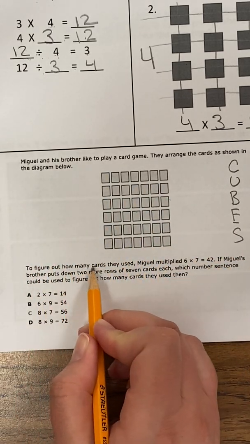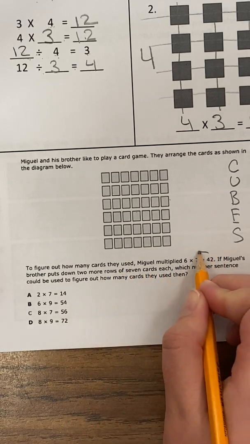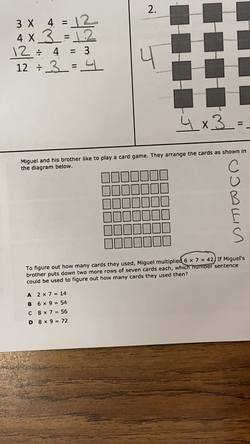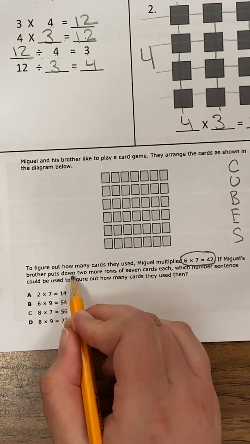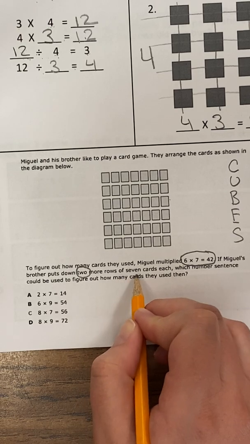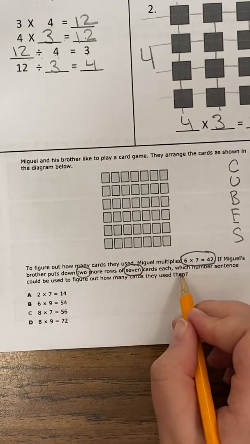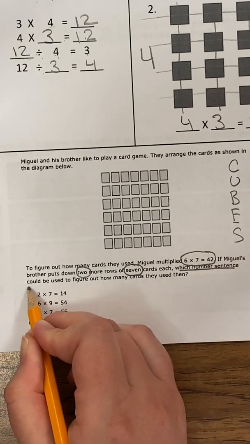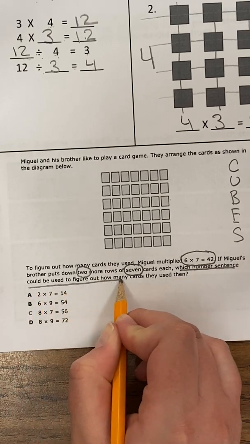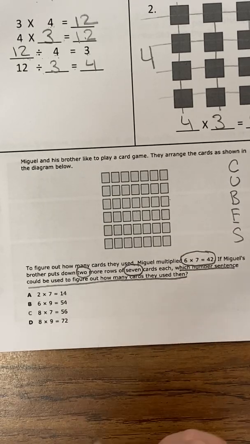To figure out how many cards they used, Miguel multiplied 6 times 7 equals 42. Okay. If Miguel's brother puts down 2 more rows of 7 cards each, which number sentence could be used to figure out how many cards they used then?